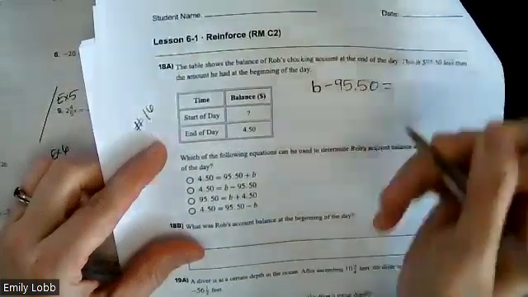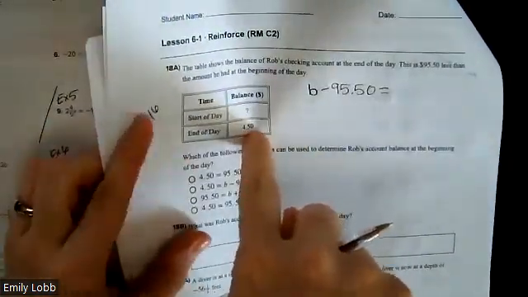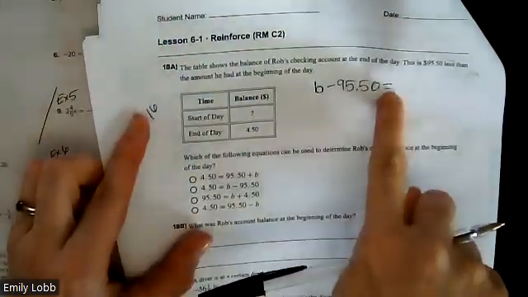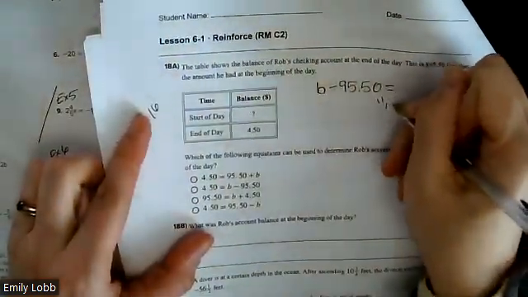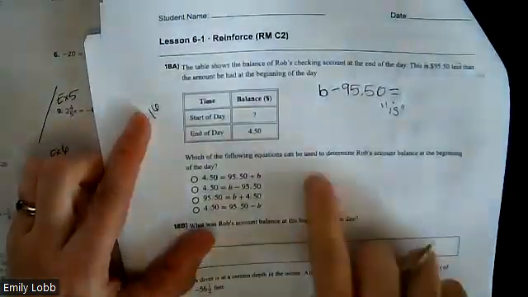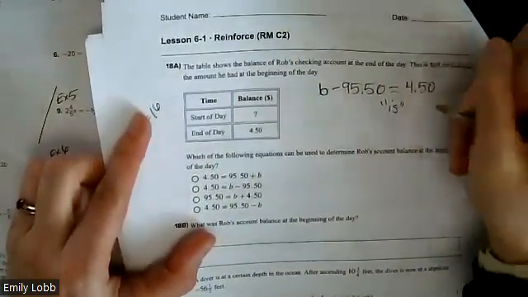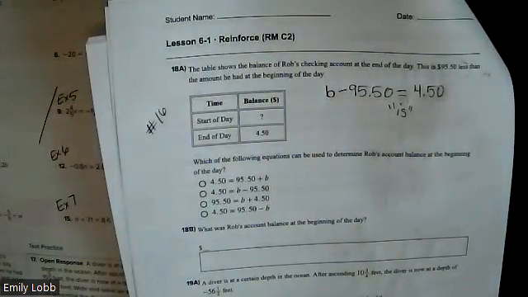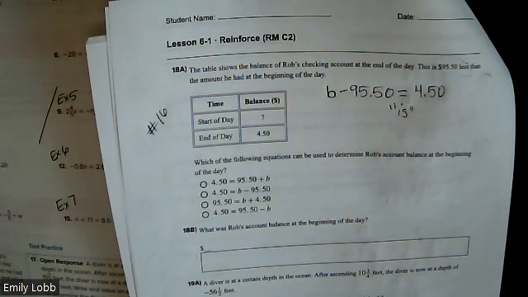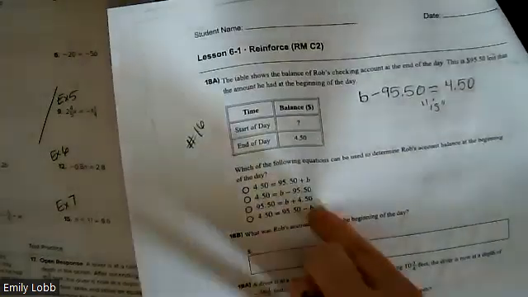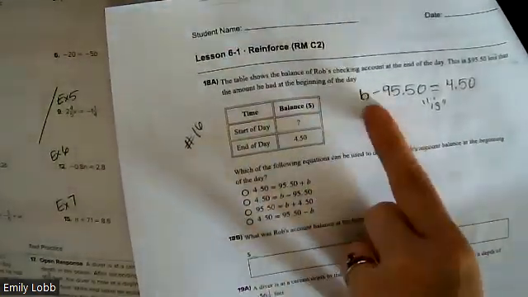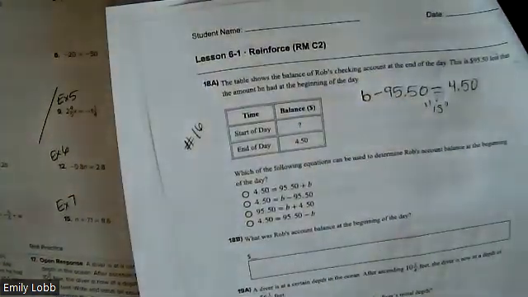They're telling us that this amount, this balance, is another word for equals. So they're saying that this is equal to that, so we can set it equal to $4.50. Which one of these looks like it? They flipped them around? The last one says 95.50 minus where they started. Is that what we did? No. No. Wait, the seven.